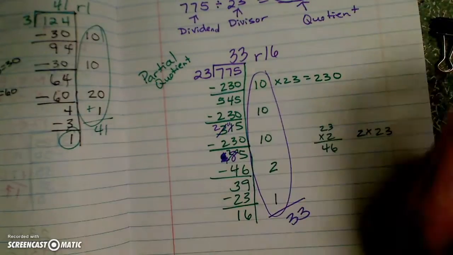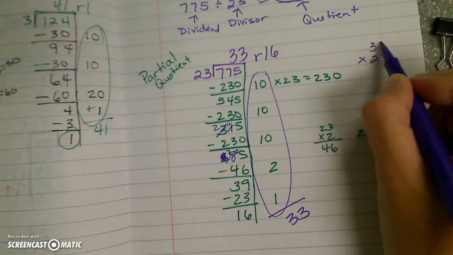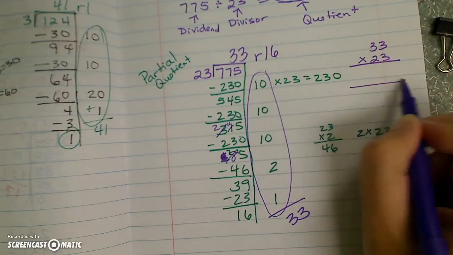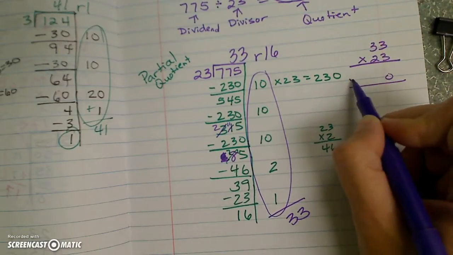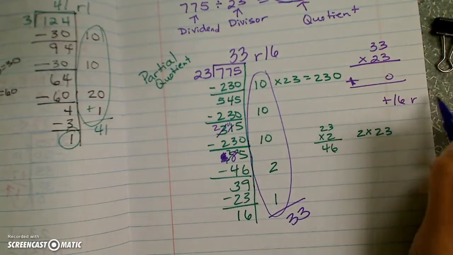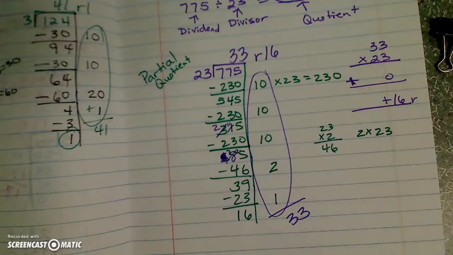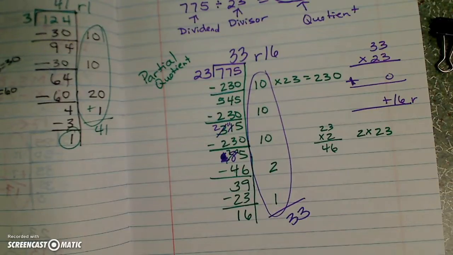You can check this by multiplying. I'm not going to go through all the steps right now, but you would do 23 times 33. Do all your work and add it. And then when you get that answer, you need to add your remainder. Okay? And I definitely want you to go through and check by multiplying. All right. That's one way to do this problem.